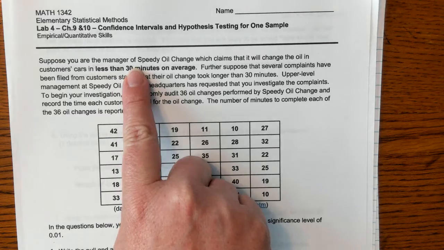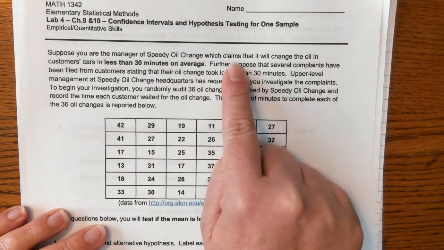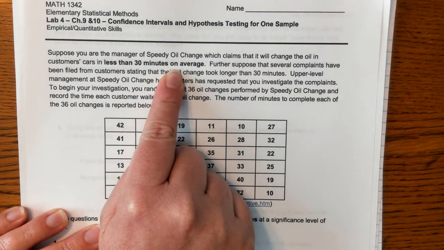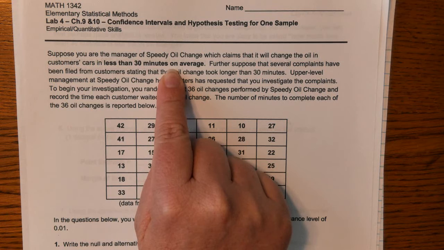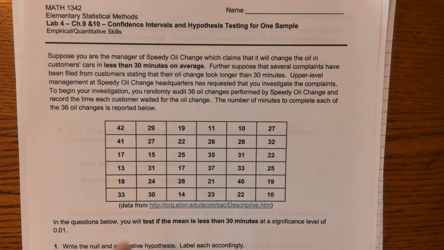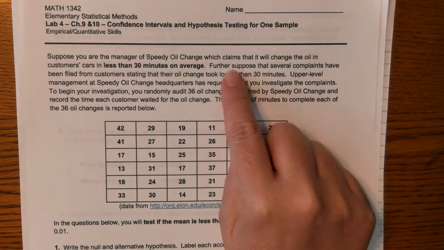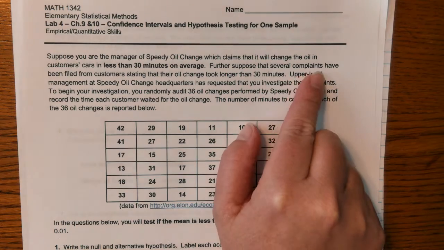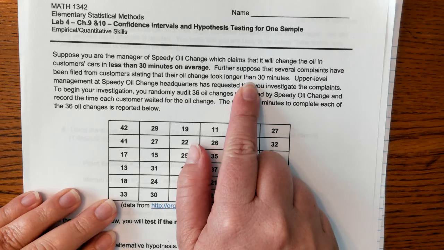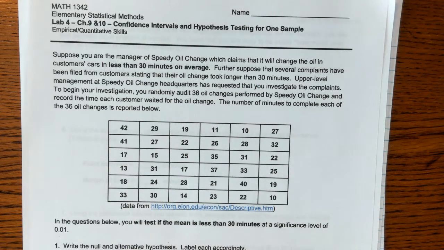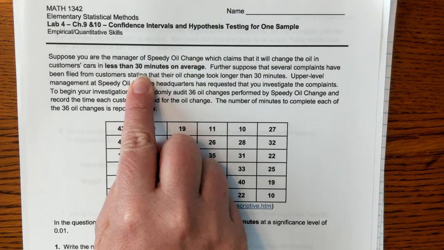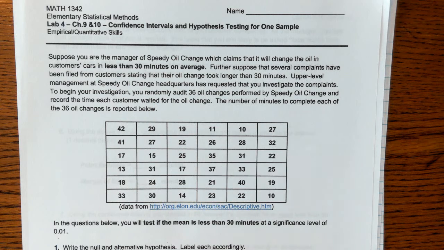So let's look here at this scenario. Suppose you're the manager of a Speedy Oil Change, which claims that it will change the oil in customers' cars in less than 30 minutes on average. So you're advertising, hey, on average it takes less than 30 minutes to get your oil changed at our Speedy Oil Change service. So come here. That's what they're advertising. Further, suppose that several complaints have been filed from customers stating that their oil change took longer than 30 minutes. So in other words, you're advertising that the average time is less than 30 minutes, but there are individual customers saying, hey, it took more than 30 minutes. It was 35 minutes or whatever.